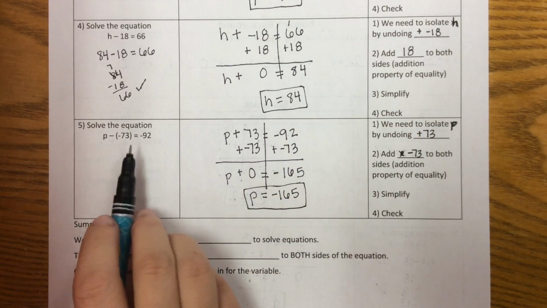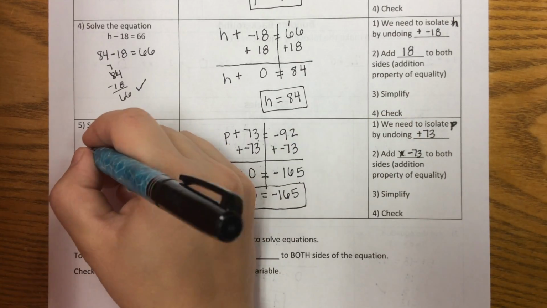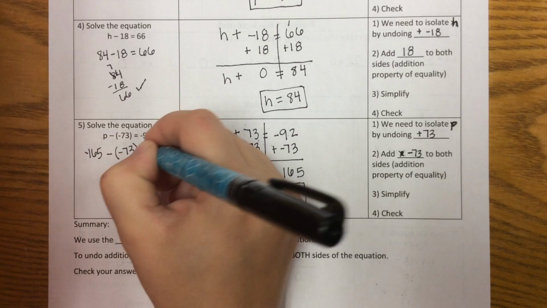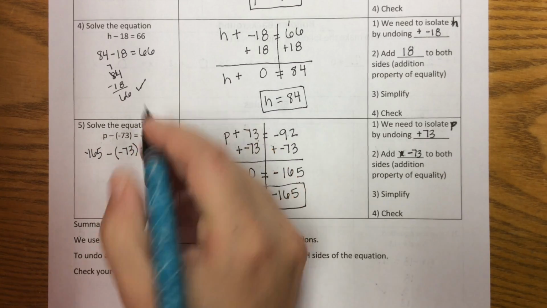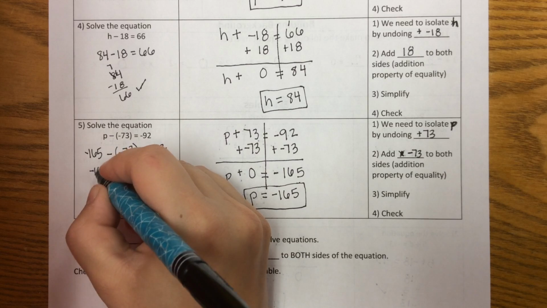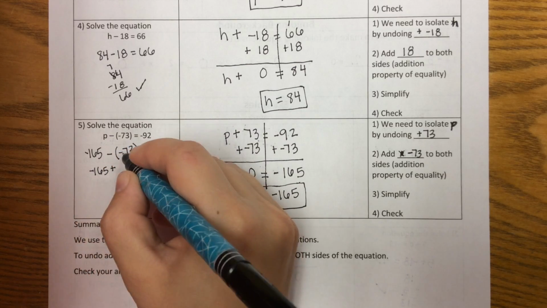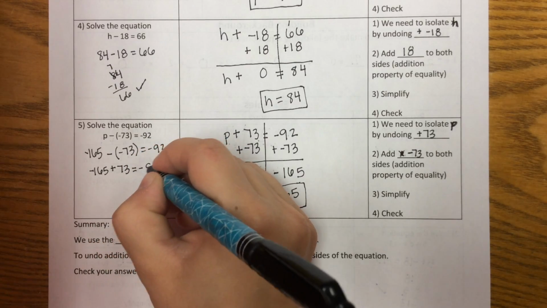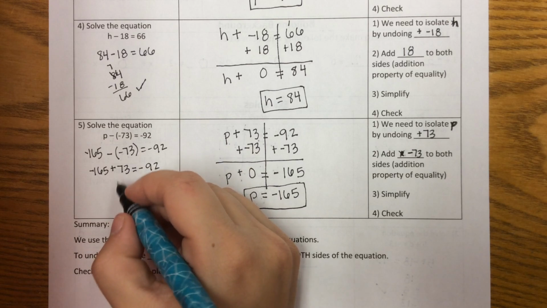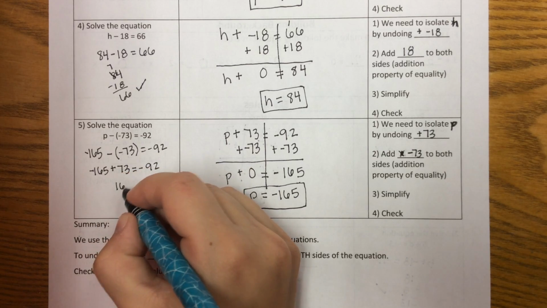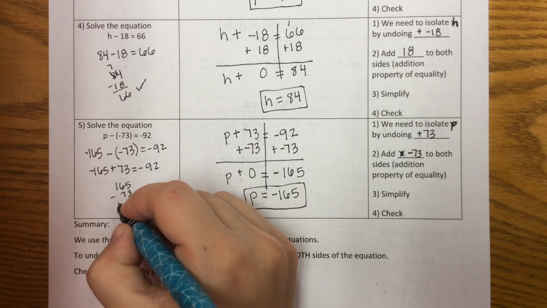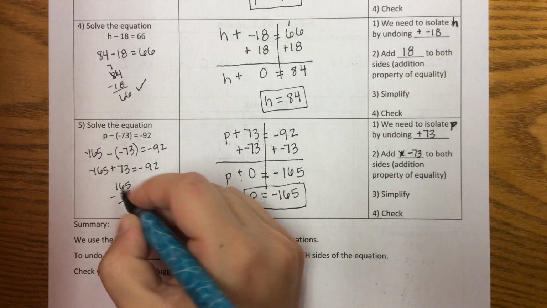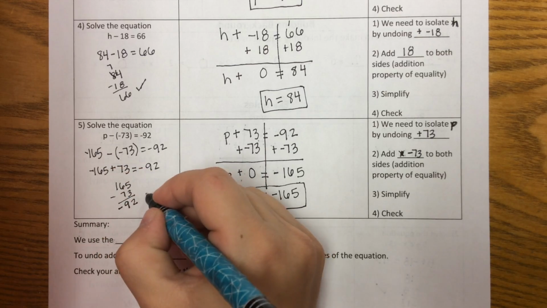Okay, now we're going to plug that back in for p and see did it work. So if I have negative 165 minus negative 73, does that equal negative 92? So subtracting a negative is the same thing as adding a positive, because we add the opposite. So opposite of negative 73 is a positive 73. So since one's positive and one's negative, I'm going to subtract 165 minus 73. So 5 minus 3 is 2. 16 minus 7 is 9. And I have more negatives, so it turns out negative. So it did work.